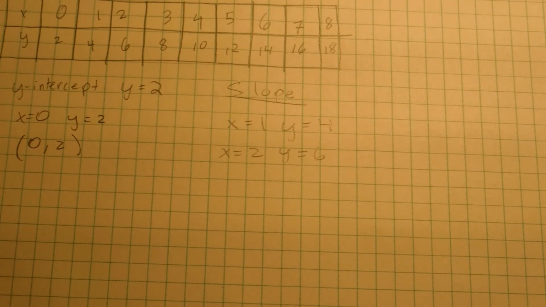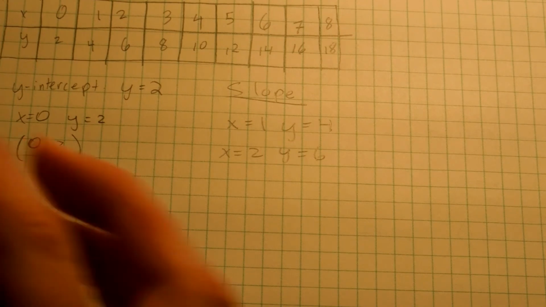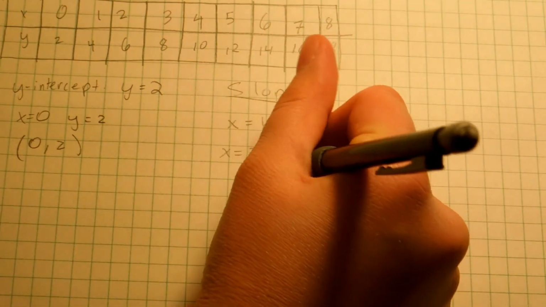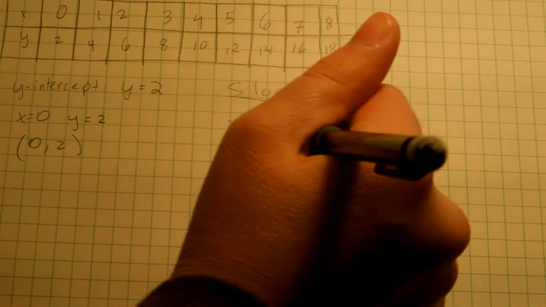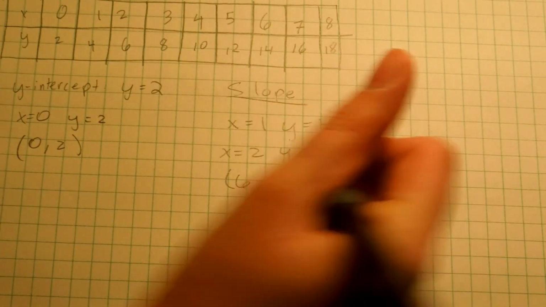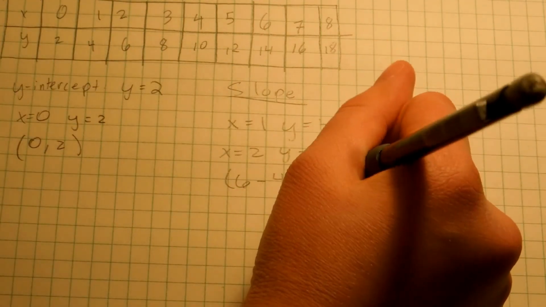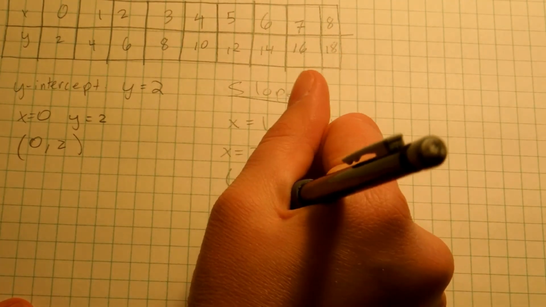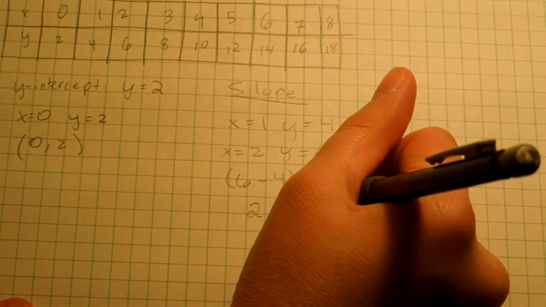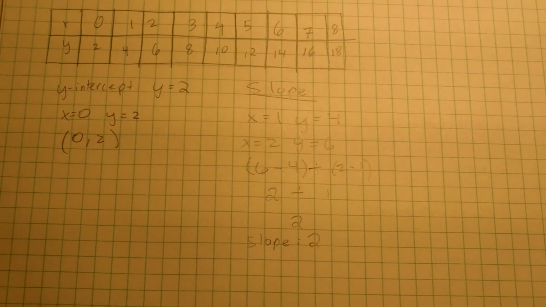The right y minus the left y, so (6 minus 4), we have to add parentheses to show that they're together, divided by the right x minus the left x, (2 minus 1), again parentheses to show that they're together. Now, we do 6 minus 4 is 2, divided by 2 minus 1 is 1, and we get 2. So, you get that the slope is 2.